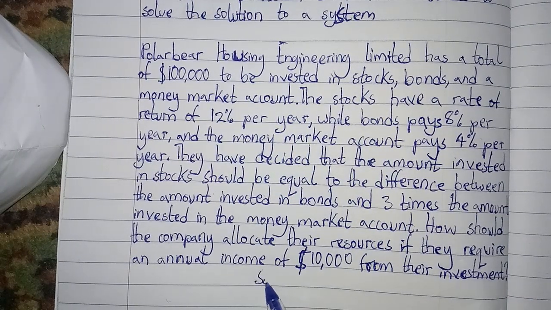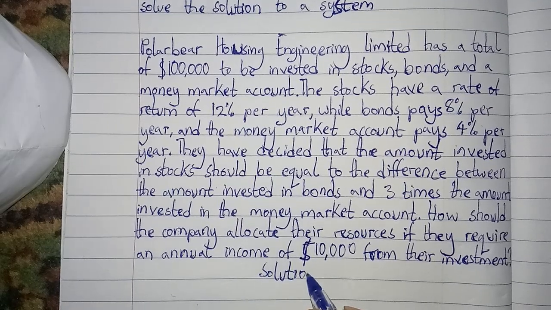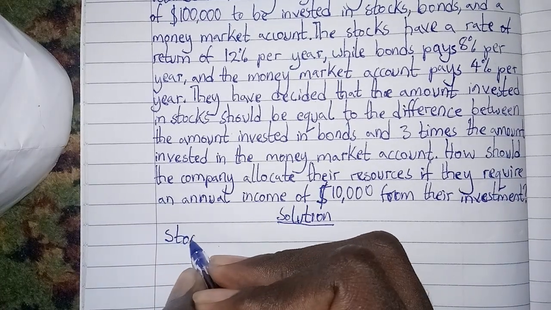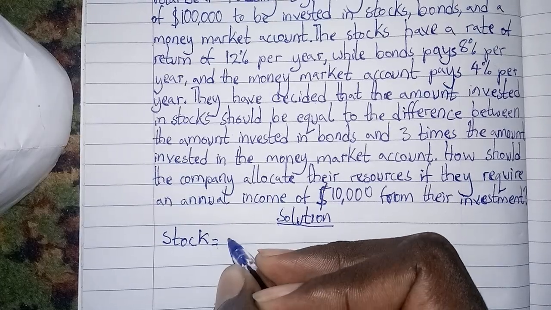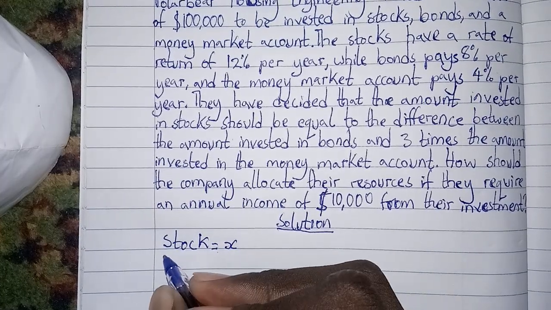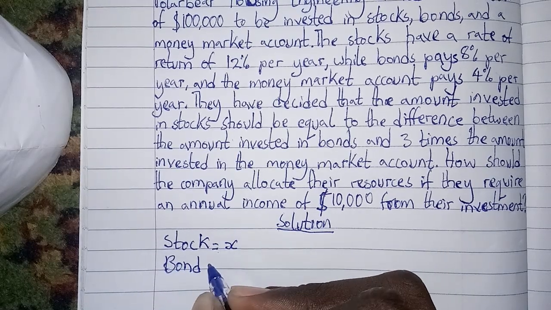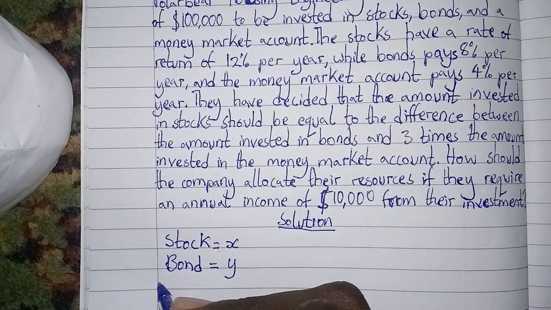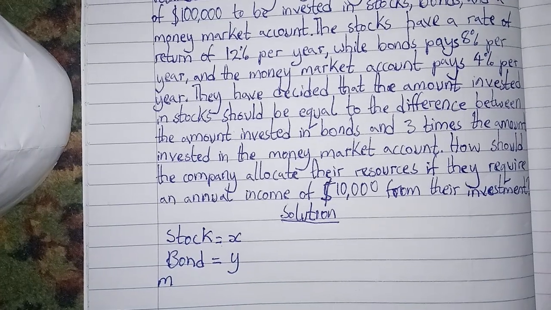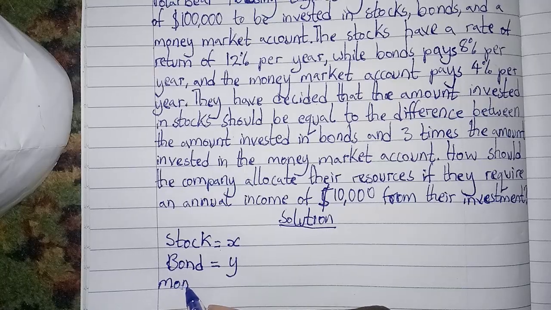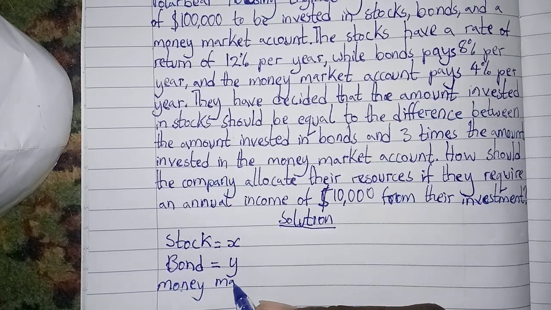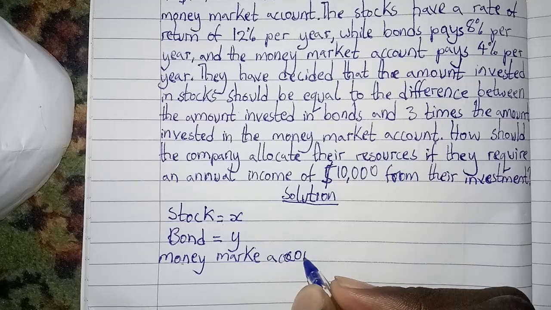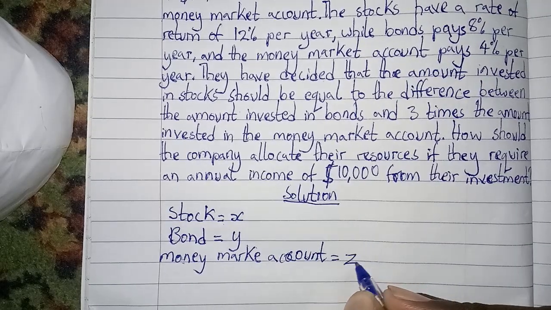So first of all, the stock should be represented as X, and bonds should be Y, and because we don't know the amounts invested in them, the money market account should be equal to Z, right?